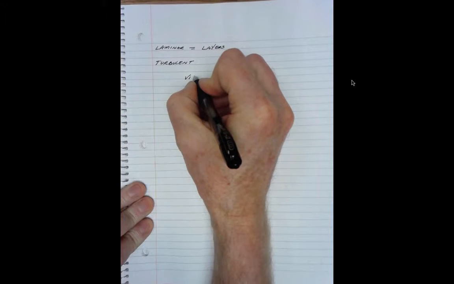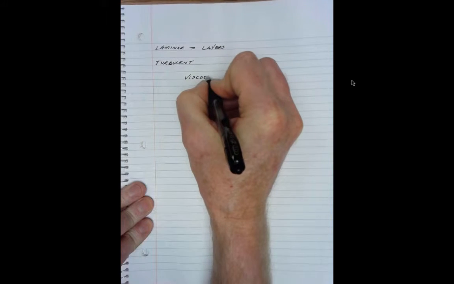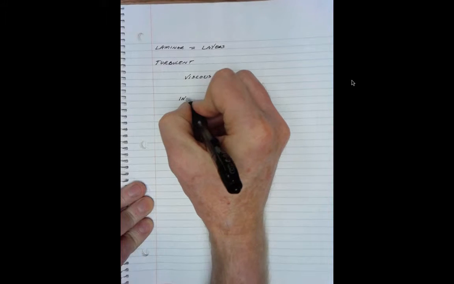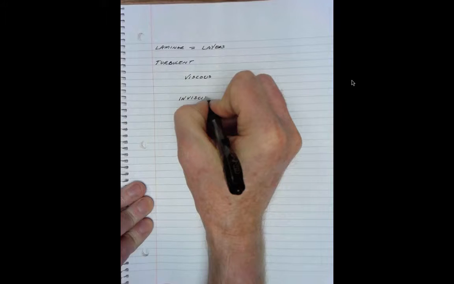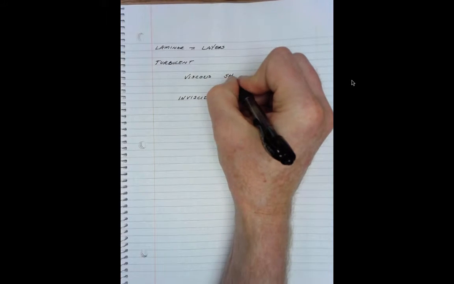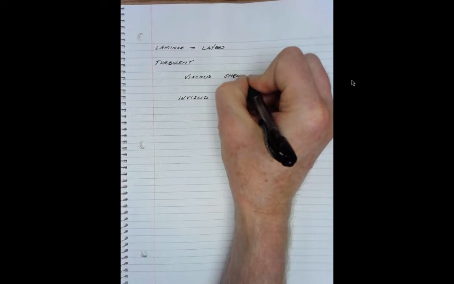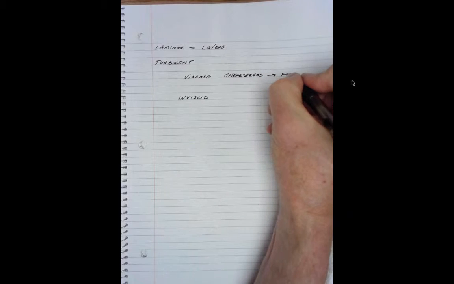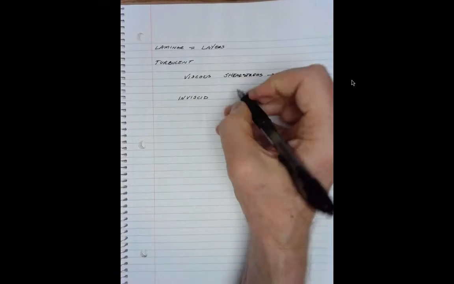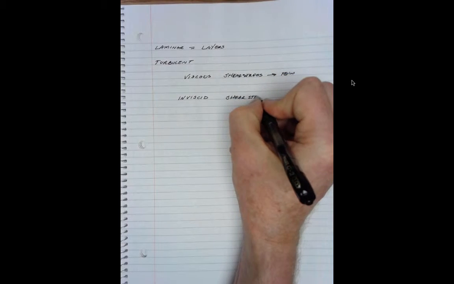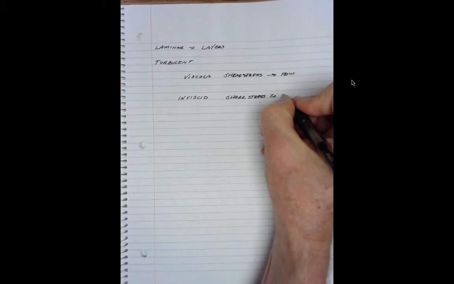There's also the concept of viscous and non-viscous, I-N-V-I-S-C-I-D, flow. In viscous flow, shear stresses influence flow, and in inviscid flow, shear stresses are so small that they can be ignored.